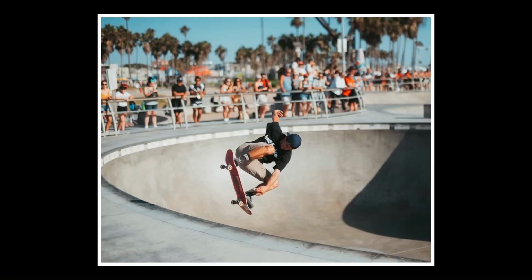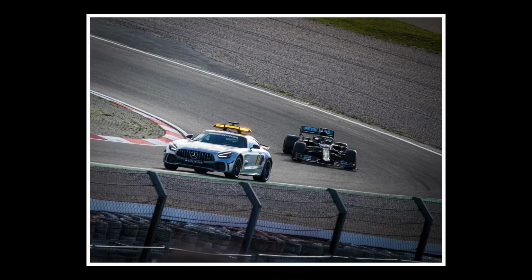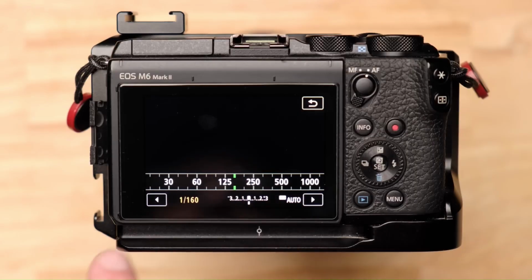This is good for sports, sometimes street photography, or cars going by. Anytime we've got something with a bit of movement, like our kids playing on a playground, and we want to freeze that image in time without any blurriness, we put the camera in TV mode. That lets us decide what shutter speed we're using, and we let the camera make all the other decisions for us.